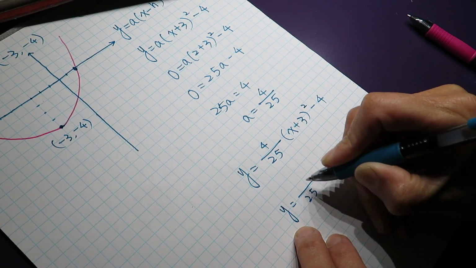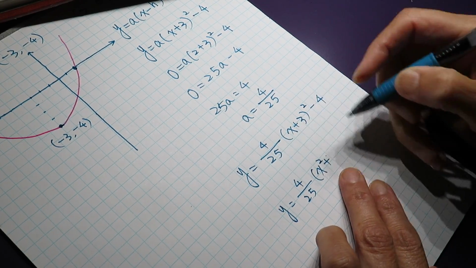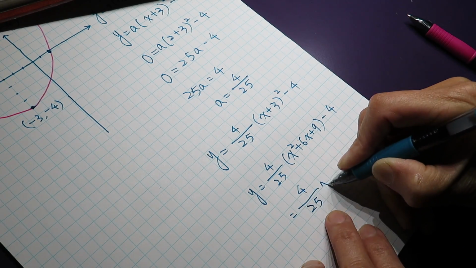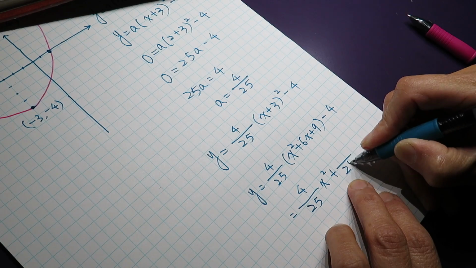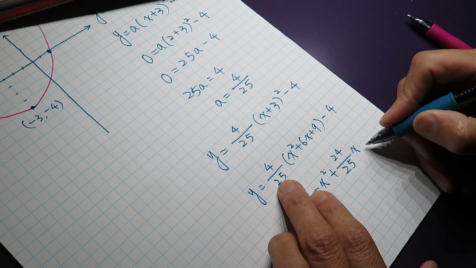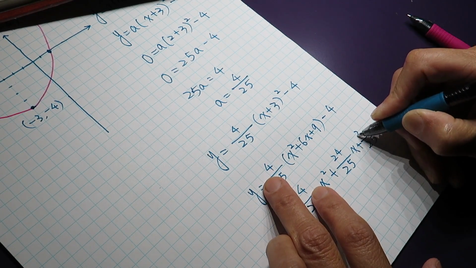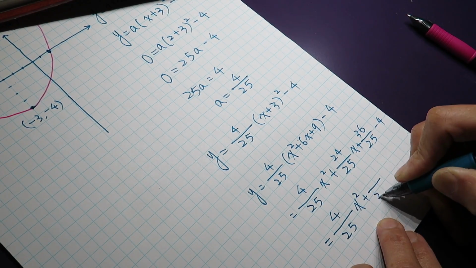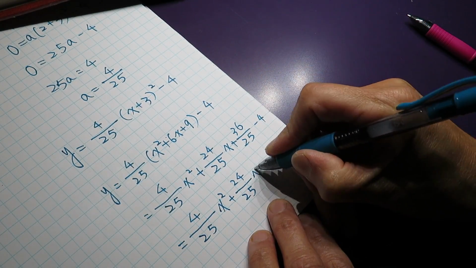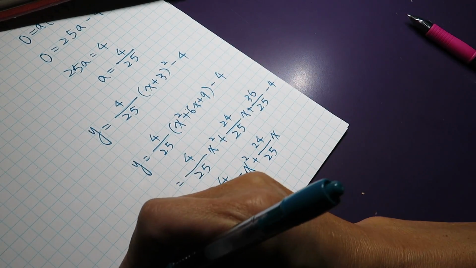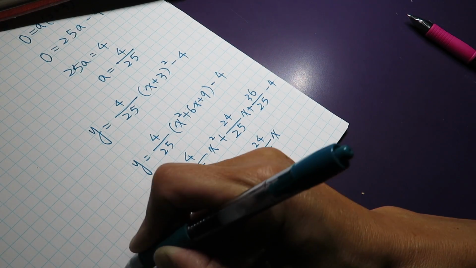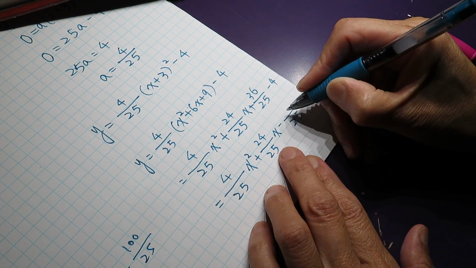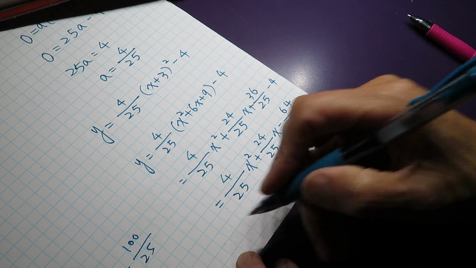Y equal 4/25 times (x square plus 6x plus 9) minus 4, equal 4/25 x square plus 24/25 x plus 36/25 minus 100/25, equal 4/25 x square plus 24/25 x minus 64/25. So this is the standard form.